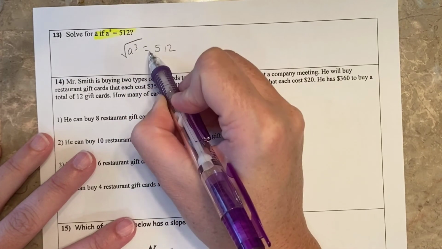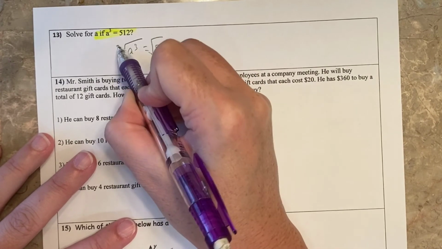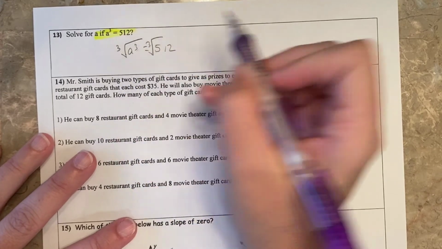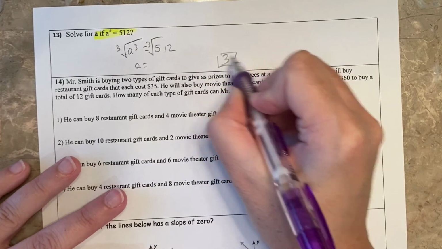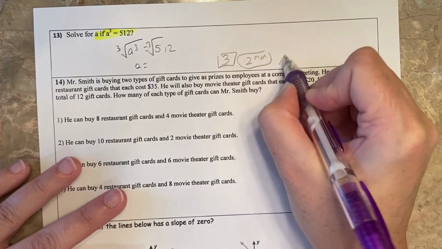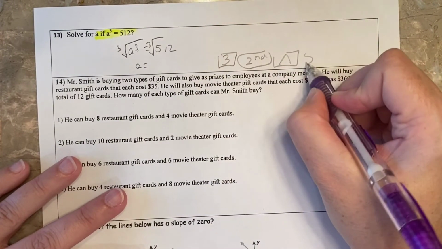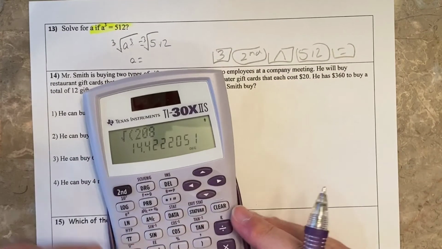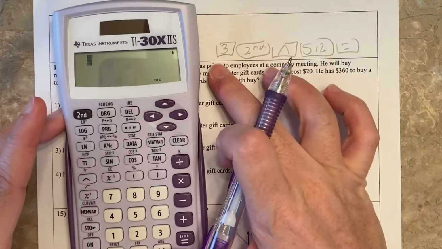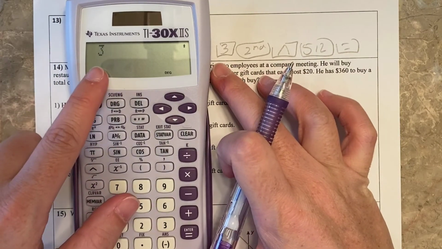So you are taking the cube root. So it looks like a square root with a little 3 because it's the opposite of cubing something. And those 3 buttons, hopefully you remember them. 3, second, caret, we're going to put in 512, and then we're going to press equals. So I'm sure you guys could do this. So 3, because you're doing that root, so 3.